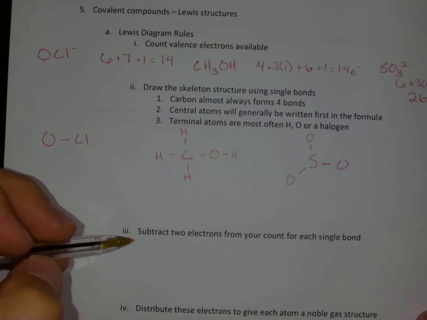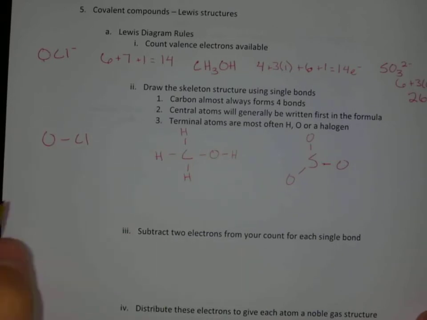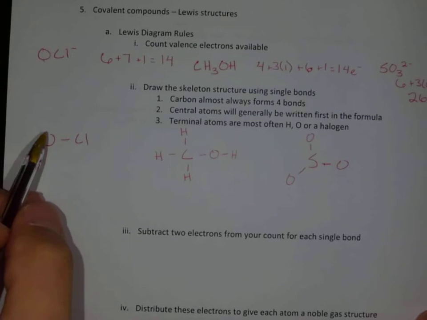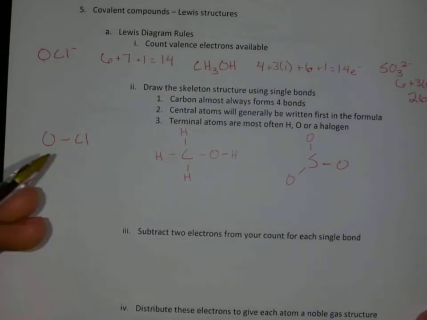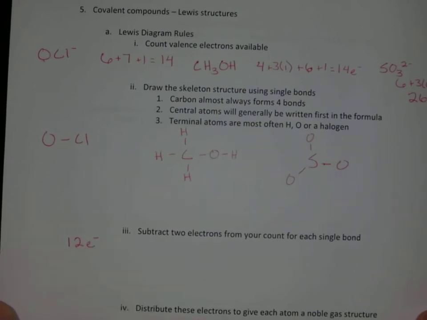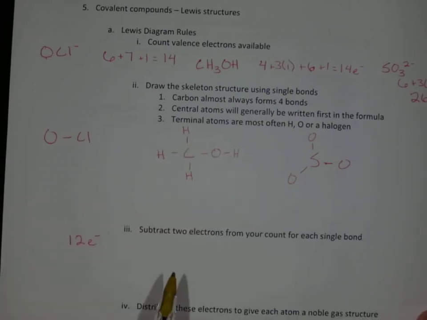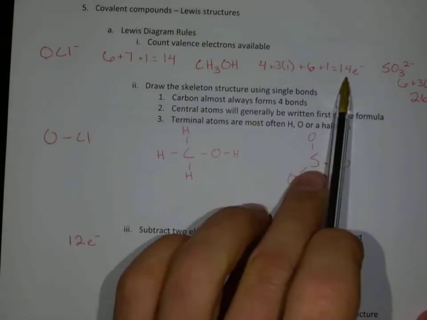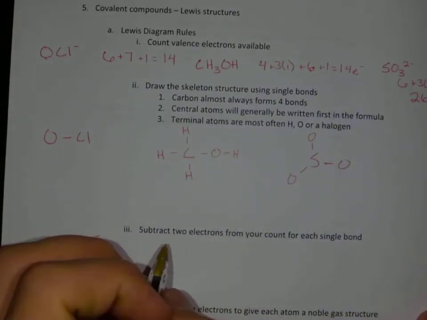So then, right, we want to subtract 2 electrons from our count for each single bond. So for OCl, we've only got 1 single bond there. So we had 14 electrons. Now we have 12 electrons left, okay? Here we have 1, 2, 3, 4, 5 single bonds. So we started with 14. 5 times 2 electrons is 10 electrons.